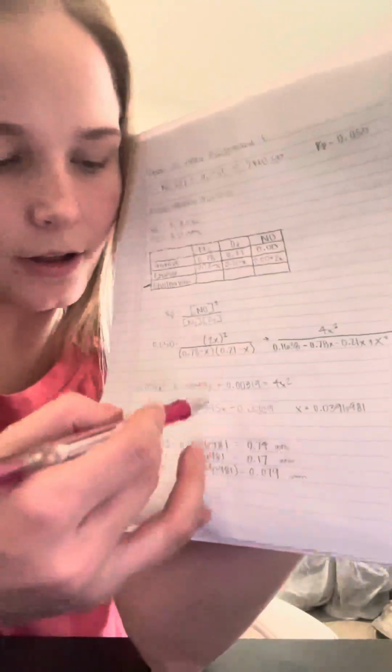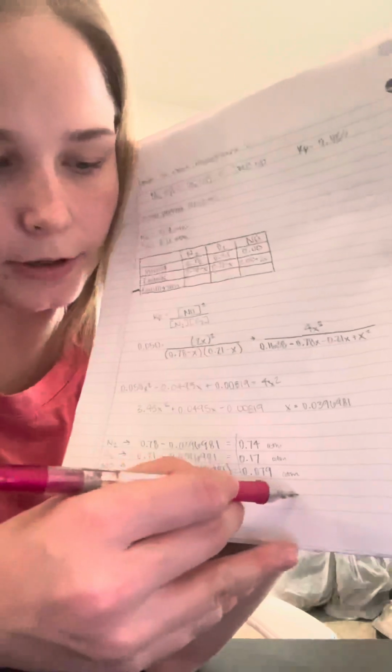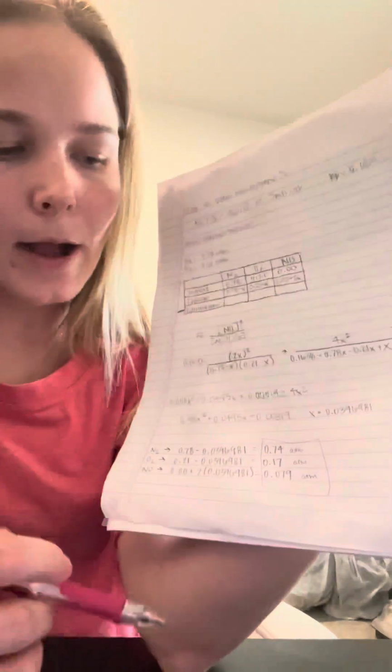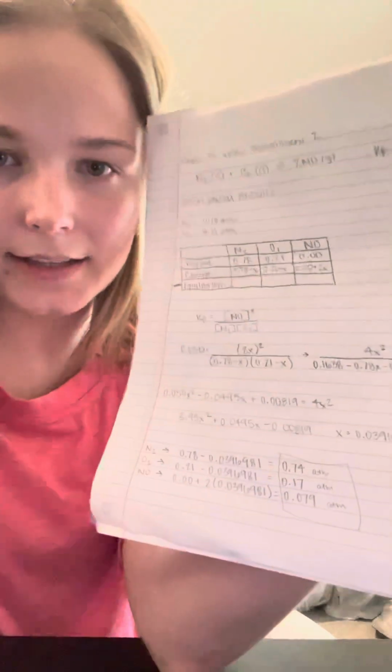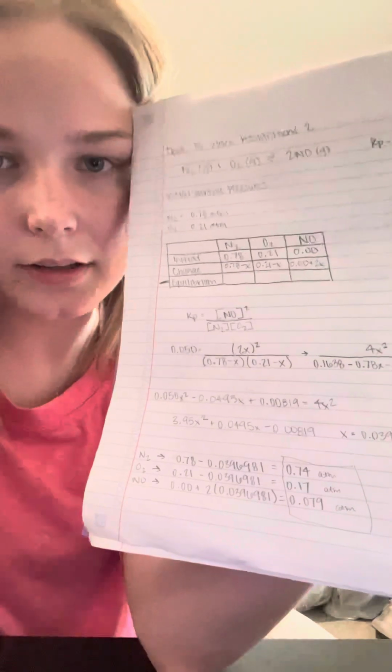and all of these are atmospheres of pressure. So now that we have all of these, this is our answer. These are all of the equilibrium partial pressures that we have, and we can just plug them back into this table if that helps, but these are the answers.